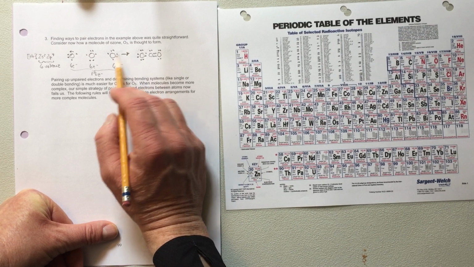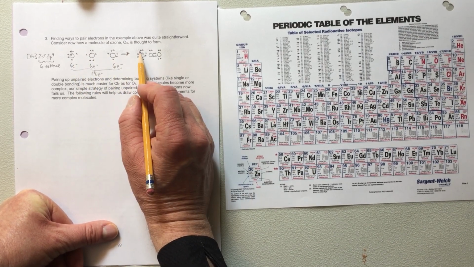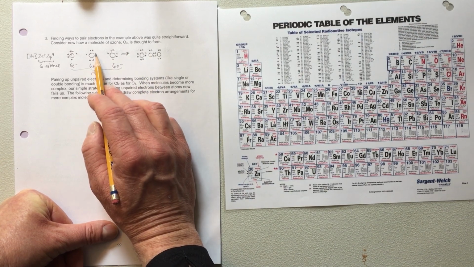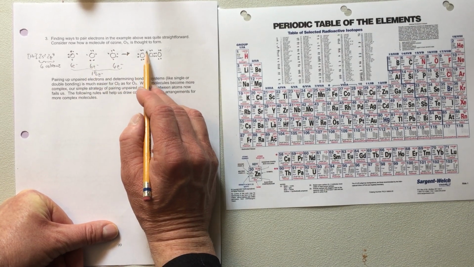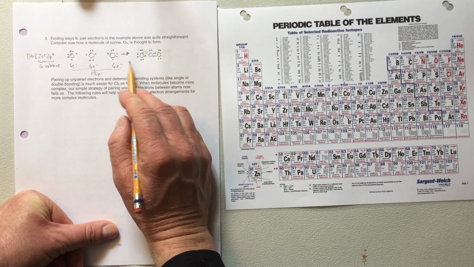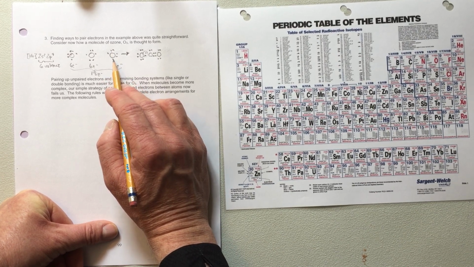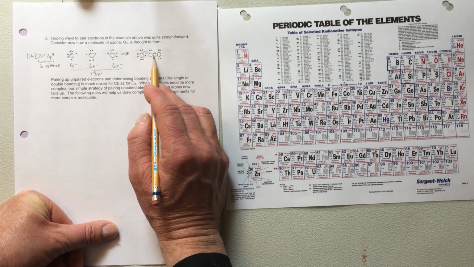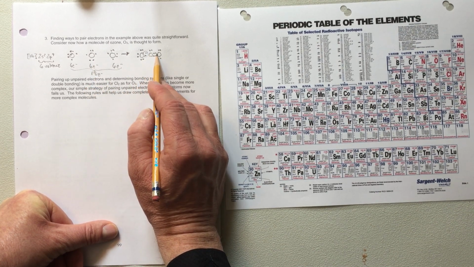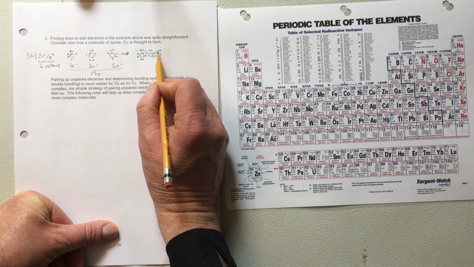One way to do it is if you have the oxygen on the left, keep all of its 6 electrons, 2, 4, 6. The oxygen in the middle donates 2, so shares 2. So that's where you get a single bond here. And then the oxygen on the right keeps 2, 4 of its and shares a pair with the oxygen in the middle. And the oxygen in the middle keeps 2 of its and shares a pair with the oxygen on the right. So then you actually have a double bond.